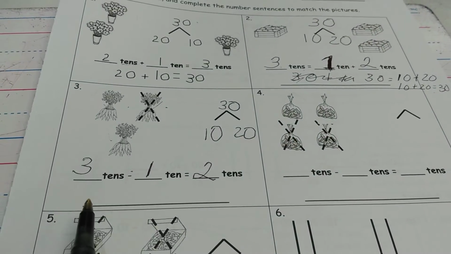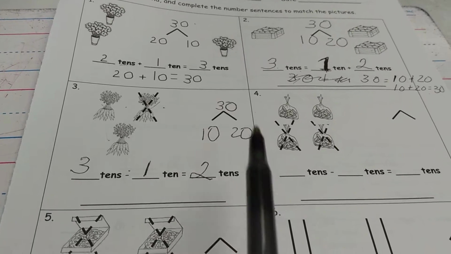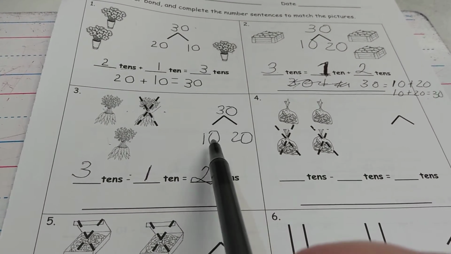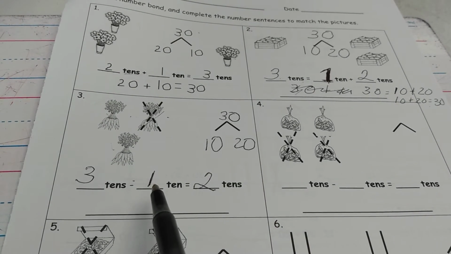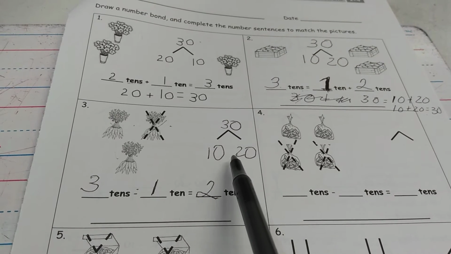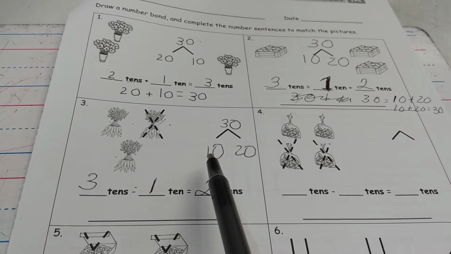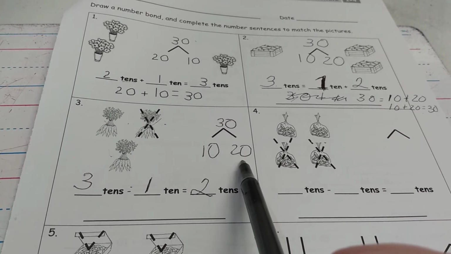But down here on the line, they want the good old-fashioned number sentence. And it's in your number bond. This number bond means 10 plus 20 equals 30. And this number bond means 20 plus 10 equals 30. And this number bond also means 30 minus 10 equals 20.